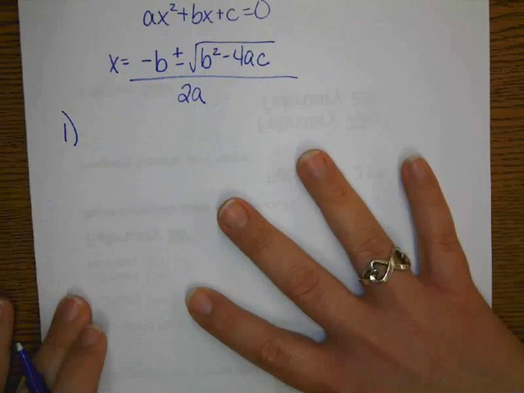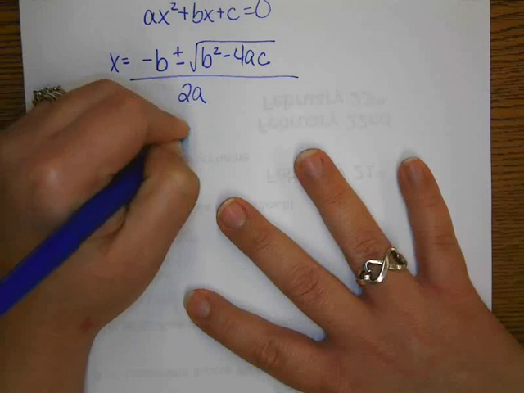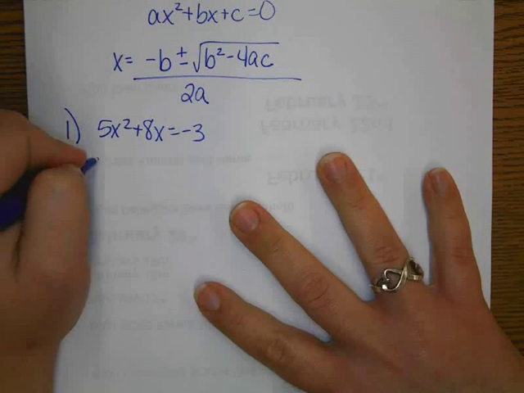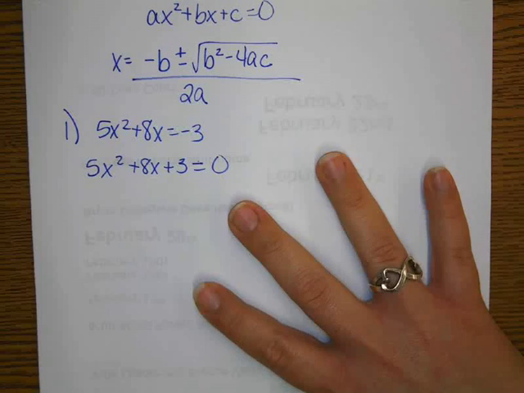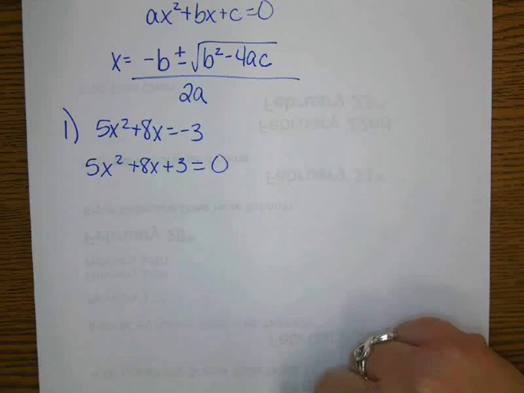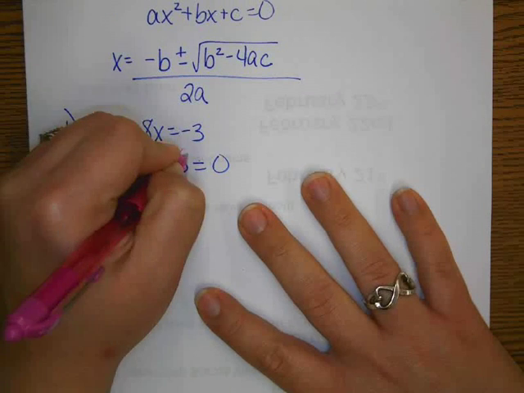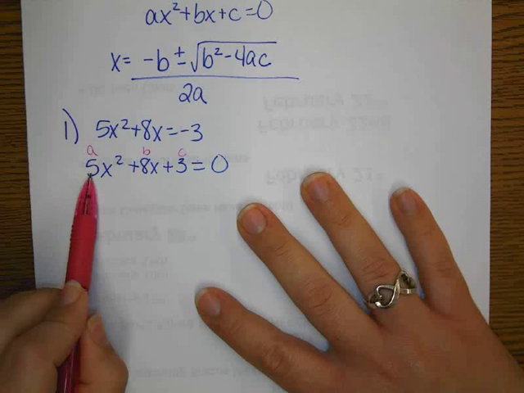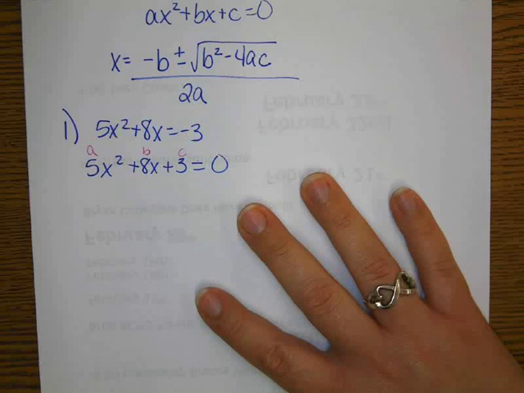So, first example, 5x squared plus 8x equals negative 3. Well, the first thing we need to do is make sure that it all equals 0 and all our terms are on the left. So I'm going to move the 3 over, add 3 to both sides, and set that equal to 0. Now we need to make sure we know our terms. A is 5, B is 8, and C is 3. If there happened to have been a negative in front of any of these, it goes with that. If this was negative 5x squared, A would be negative 5. If it was minus 8x, B would be negative 8.